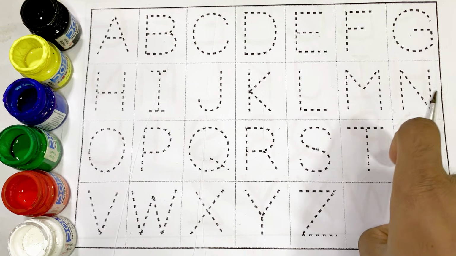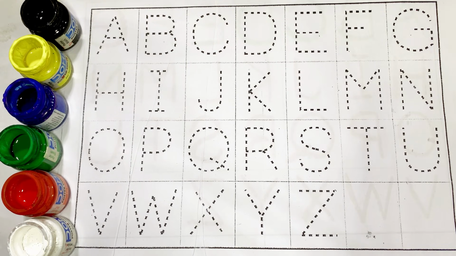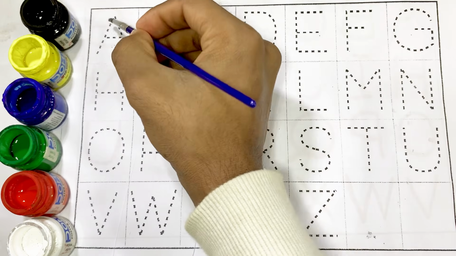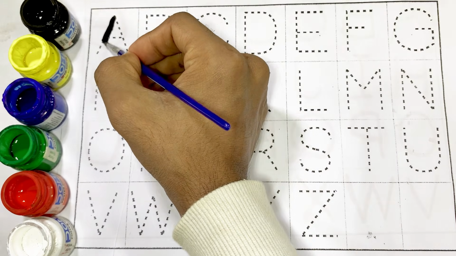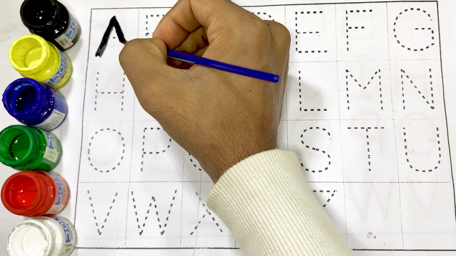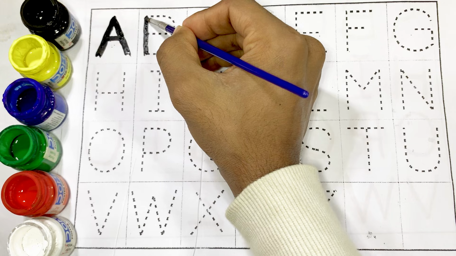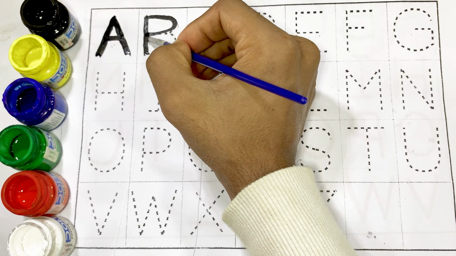Kids, now I will draw alphabets. And first I draw A and use black color. This is A for apple. This is B for ball.